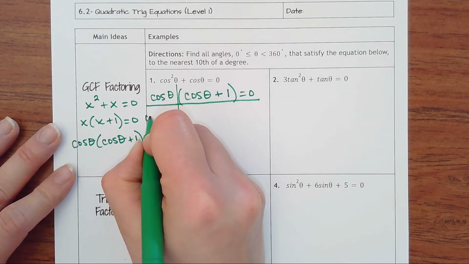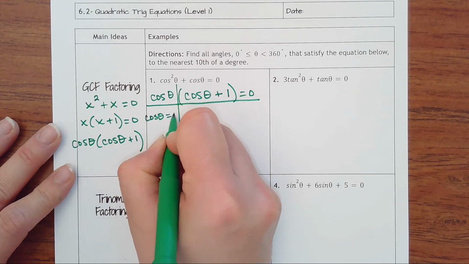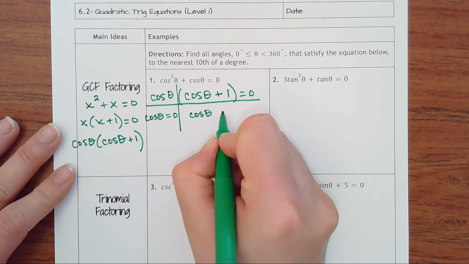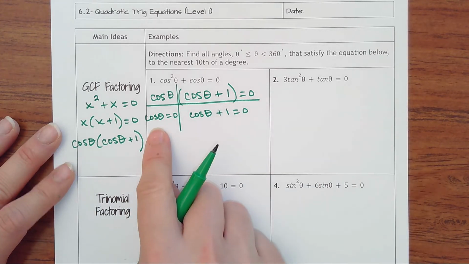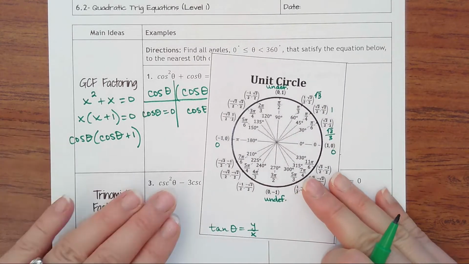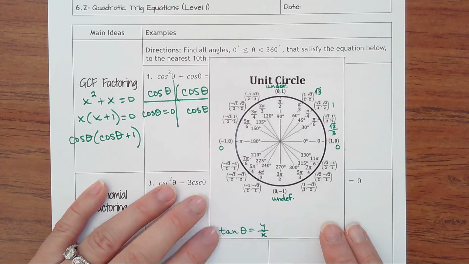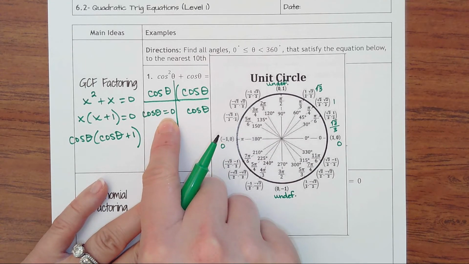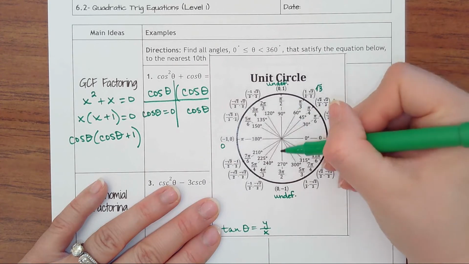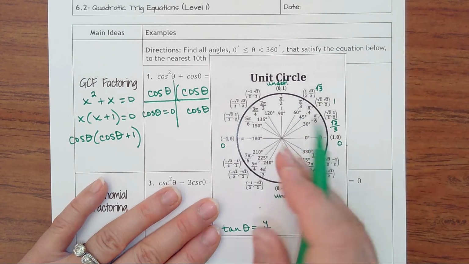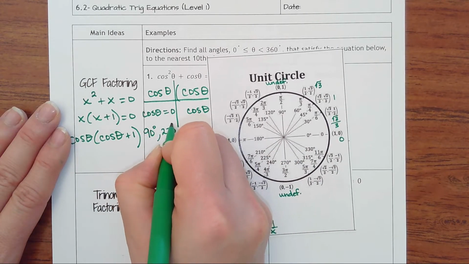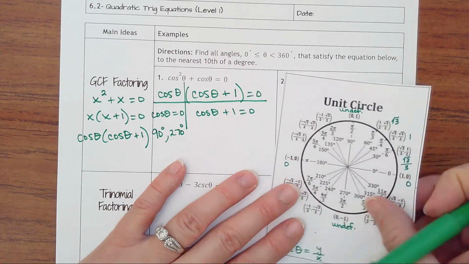So I've got, where does cosine of theta equal 0? You set each piece equal to 0 and solve. Whereas cosine of theta plus 1 equals 0. And so if you need your unit circle, that's fine. Or you can use your calculator and do second cosine. This is inverse trig. So where is the x value 0? That would be here on the y-axis. Here at a 90 or a 270, our x values are 0. So 90, 270.